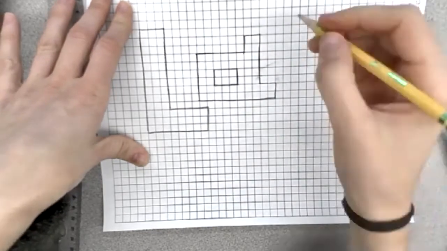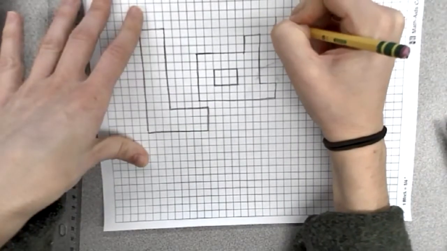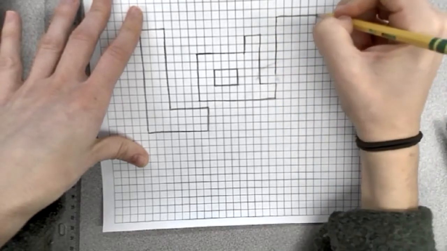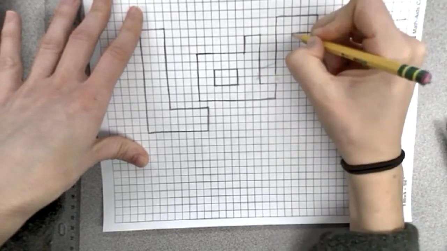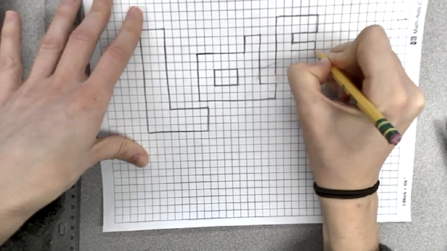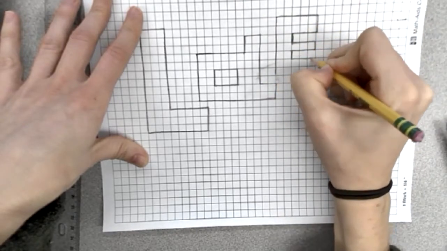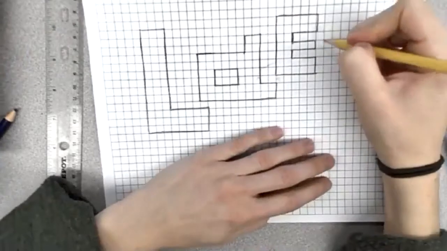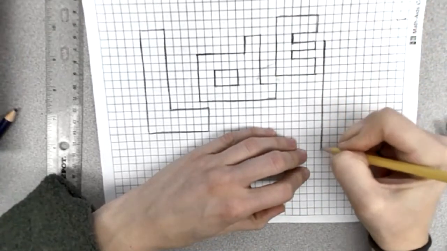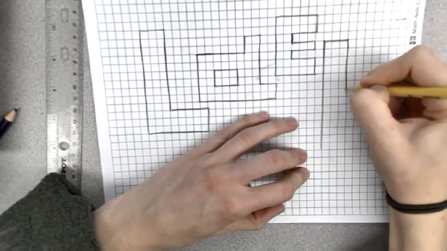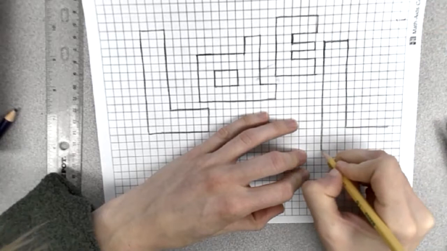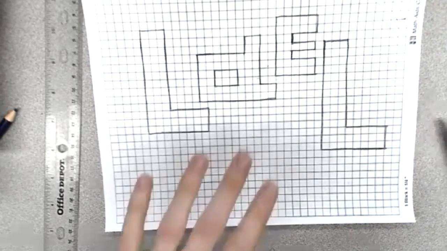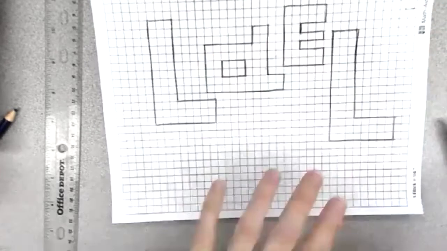Now I need to do an E, and I actually think I'm going to do an uppercase E this time because I kind of like the look of having lower and uppercase letters. And I want a skinny middle. And then I want a bigger, there's my E. And I'm going to do a big L dropping down like this, I think. There we go. Okay, and now this line got a little bit wonky. Now I have my name planned out.